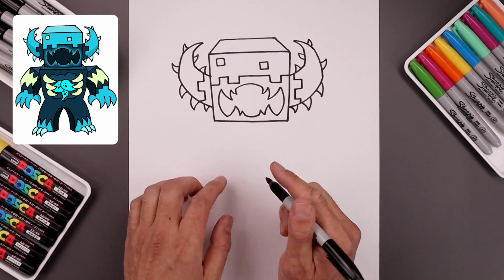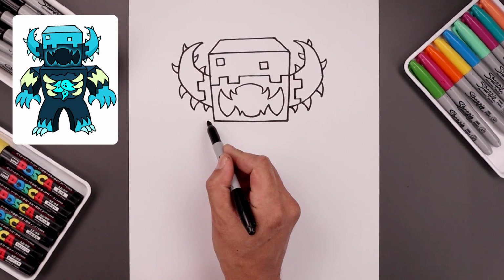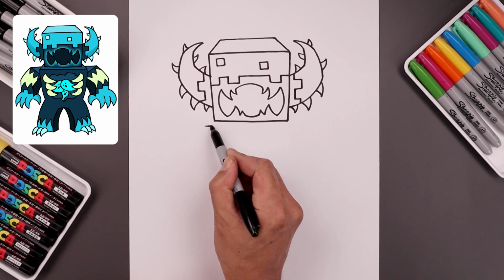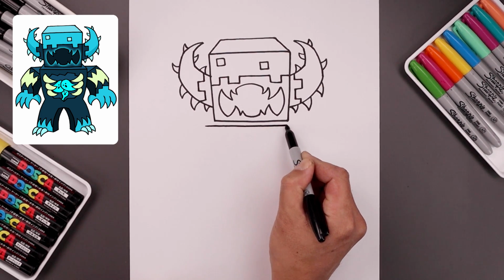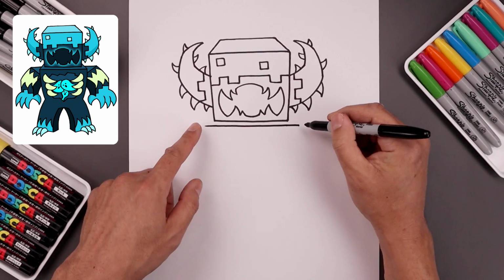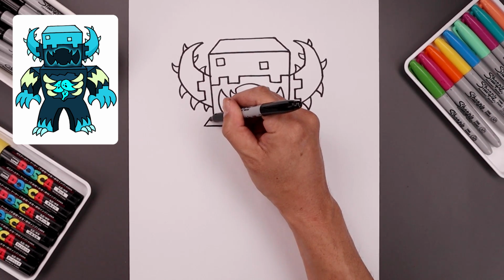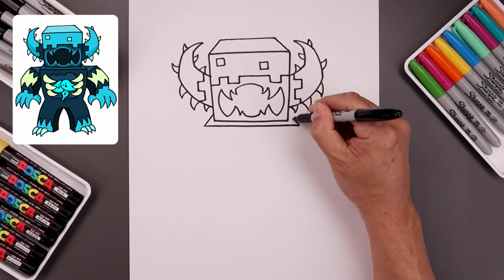Now I'm going to tuck the body in underneath the head. From the bottom left corner of the head, step out and then down, draw a straight line going all the way across towards the right. And then from the ends, we're just going to angle the body, going up and in behind the side of the head.